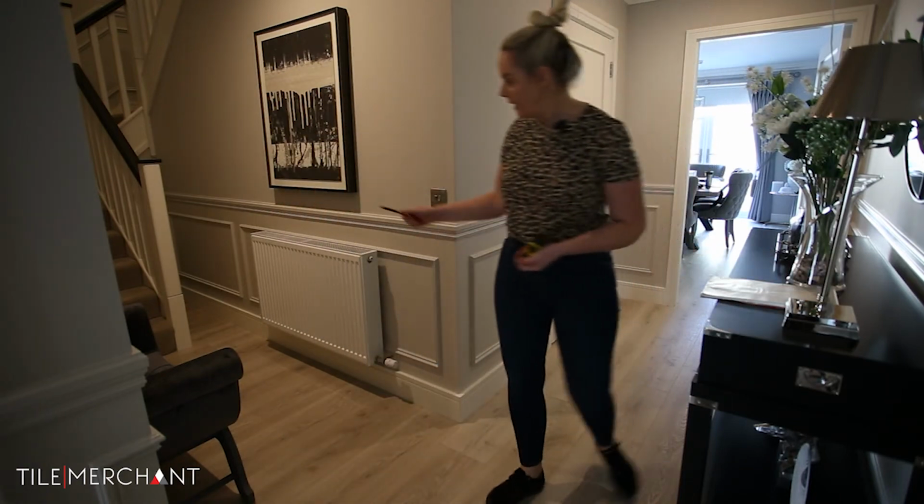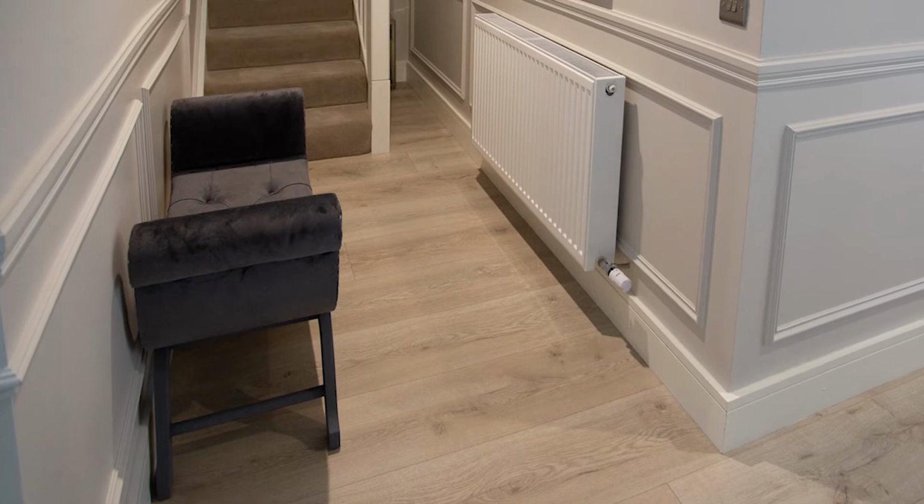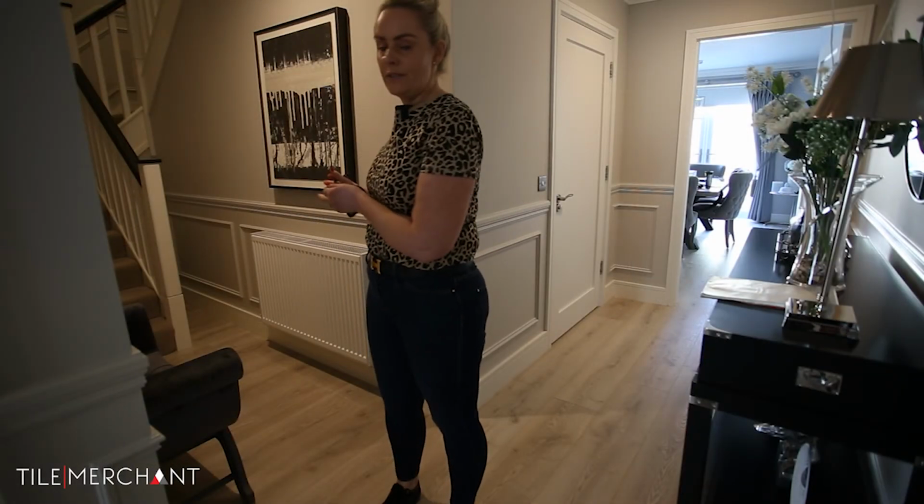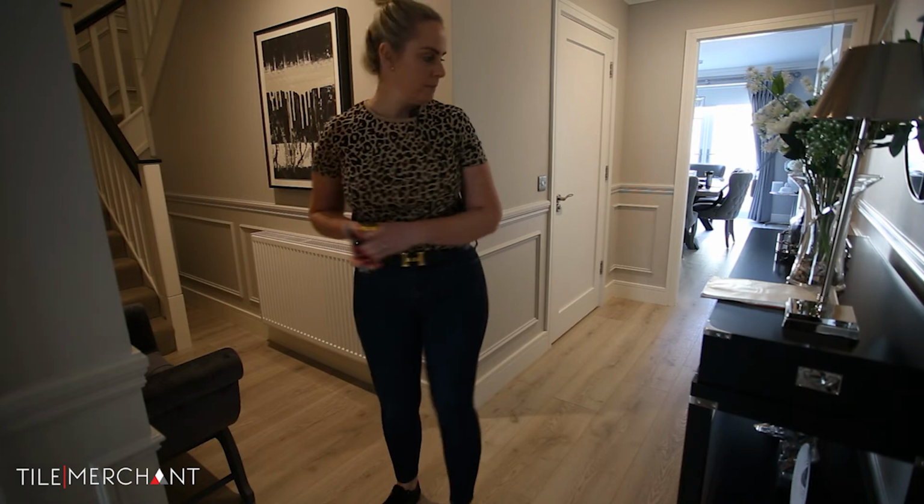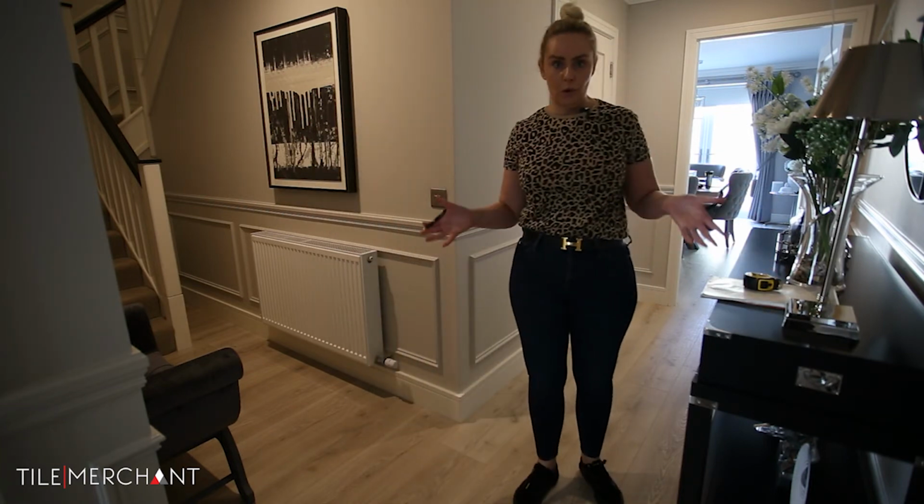We have a tiny little enclave there, but we're going to allow for that in the waste, so we don't need to measure that area. Now, if your enclave is quite large, you do need to measure it. But that's it, that's how to measure a hall.